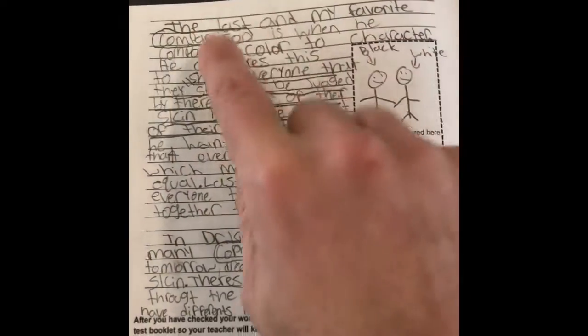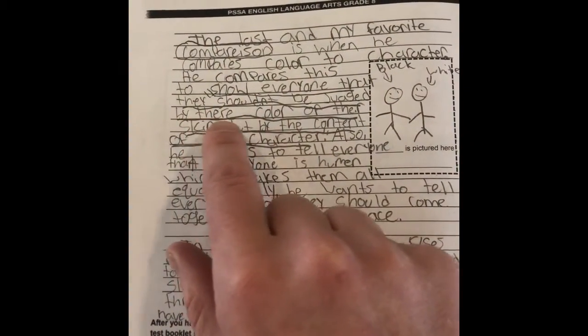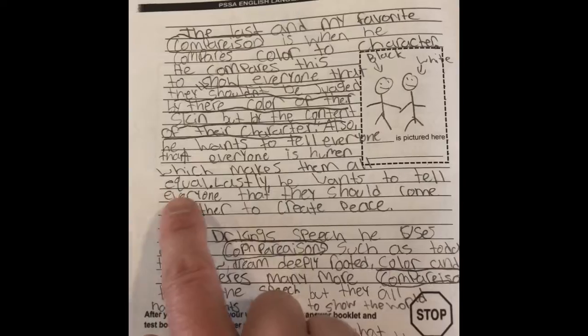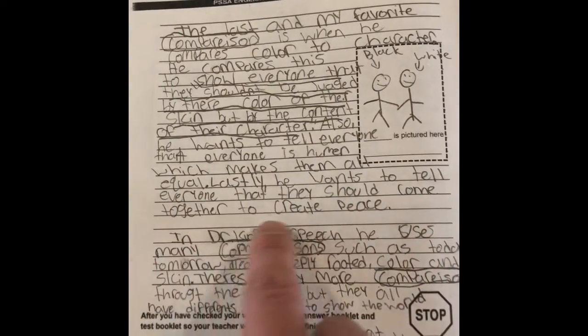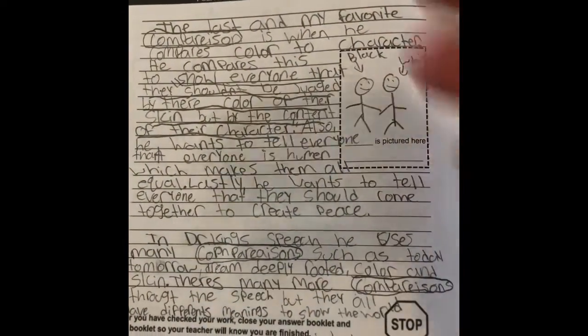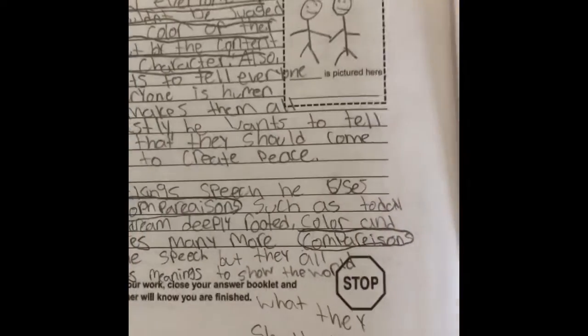Here was a nice little use of quotes. "You shouldn't be judged by the color of their skin, but by the content of their character." He wants to tell everyone that everyone is human, which makes them all equal. Lastly, he wants to tell everyone that they should come together to create peace. So we have some analysis here. If they were to use the this noun verb and conditional sentence, I bet that would be even sharper, right? Notice how each draft, nothing's perfect, but there's a lot of great stuff going on, and that's what one would expect around January. All right, this last one here, there's a lot of good work with comparisons, a lot of good work with the illustrations as well. Here's the Million Man March right there. Very cool. All right, that's a nice important piece of context when you work on your second draft.